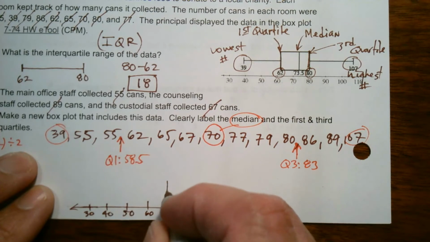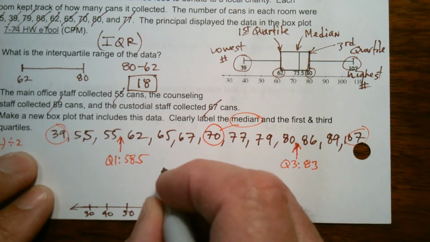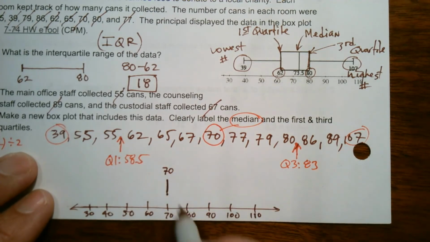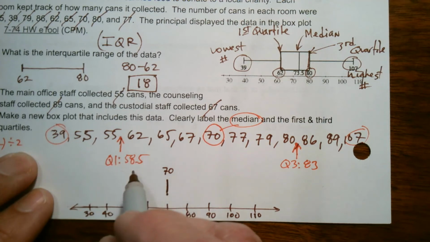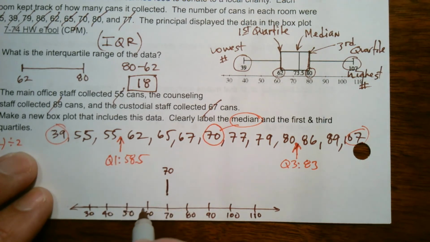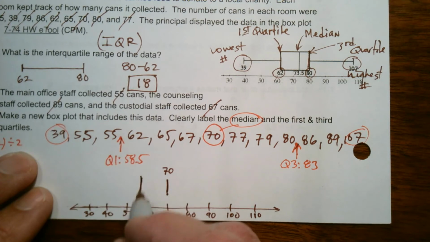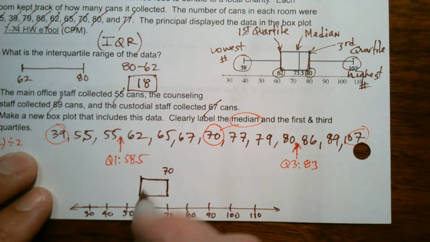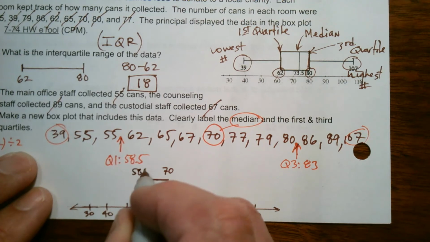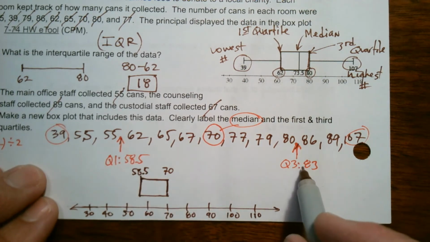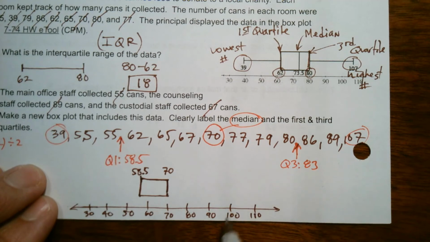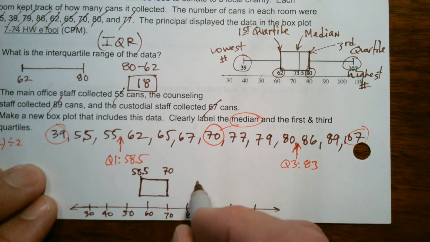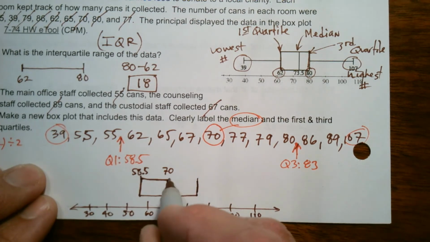We start with the median. The median's at 70, so that's going to be the middle of my box, and I'll label the number. Then my first quartile is at 58.5, which is probably right around here. I connect those to create the bottom half of the box. My third quartile is at 83, which looks like maybe right about here on my number line.